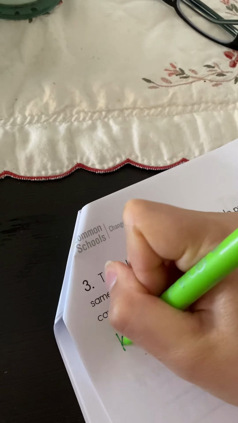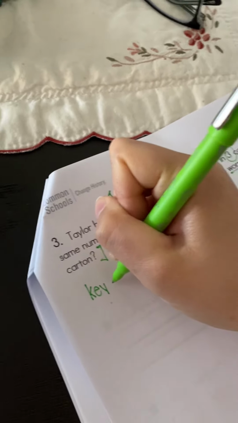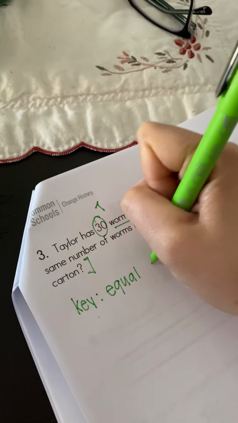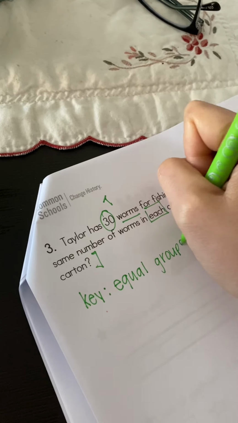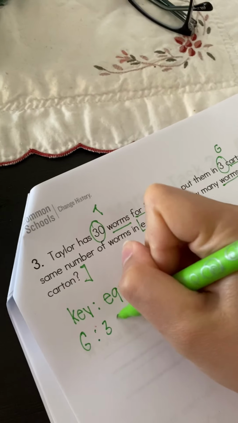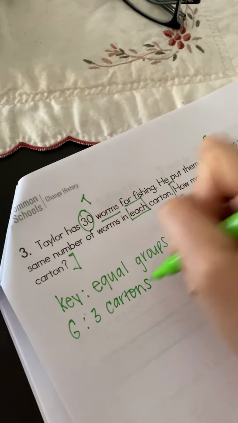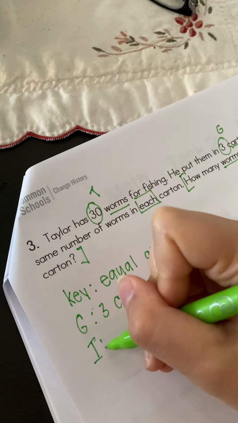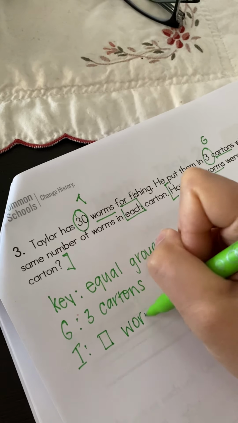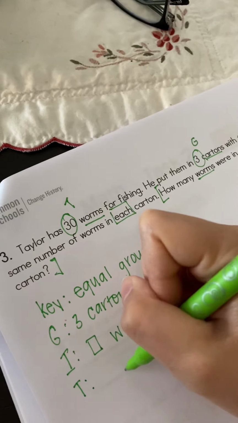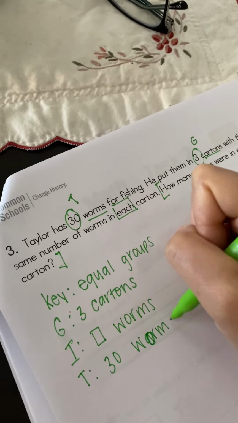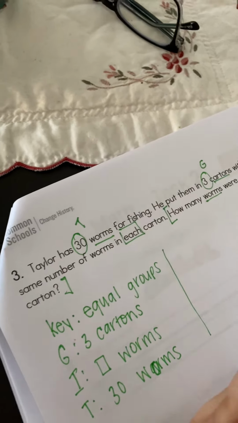So then I'm going to write my key, and bear with me because I'm holding my phone and writing at the same time. Key is equal groups. Now the G stands for groups, and my groups is 3 cartons. Great. So my items, I don't know how many I'm putting in each, so I'm going to put worms. And then my total is 30 worms, because that's how many I have all together.